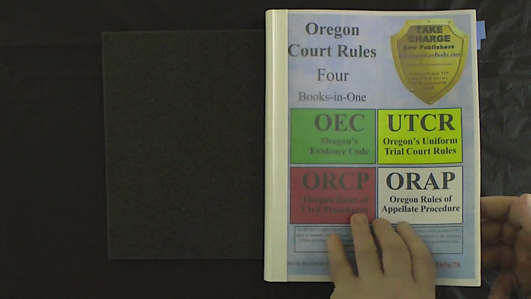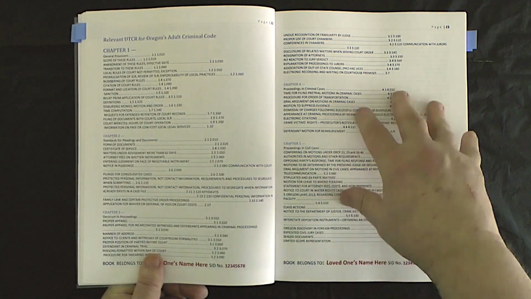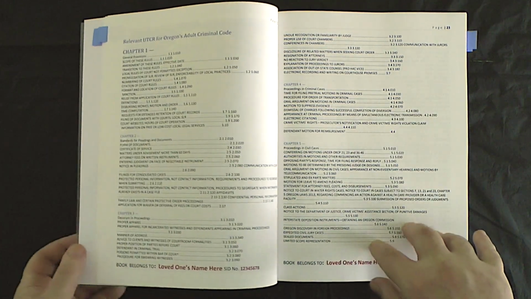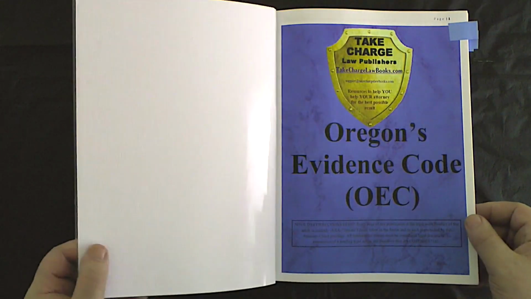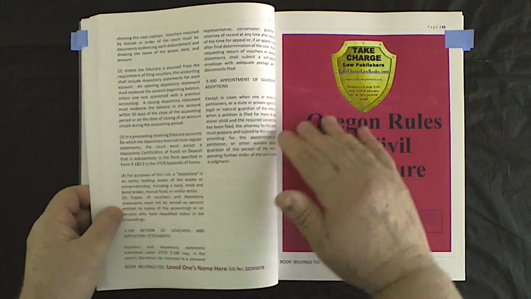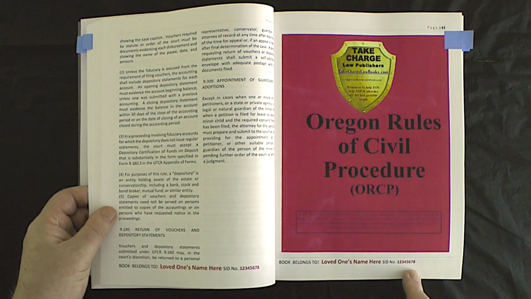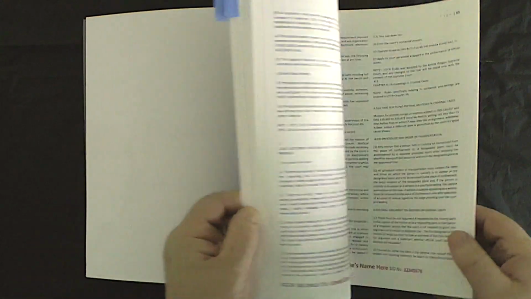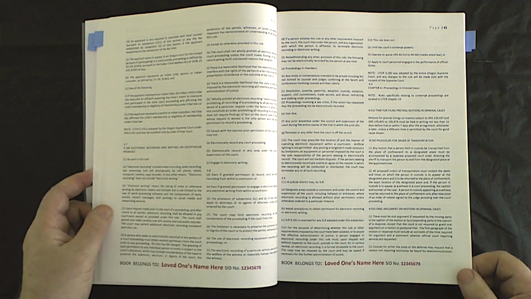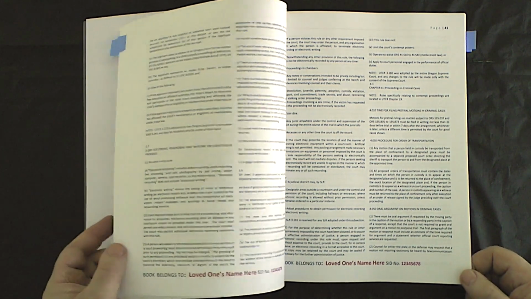As with our other books, these books are printed on demand, meaning that we constantly update them for changes in laws and rules, so that when it's printed, you're getting the most current version possible. You'll also notice on the bottom of each and every page is your loved one's name and identification number. This is to help avoid any theft from other inmates or improper confiscation by staff.